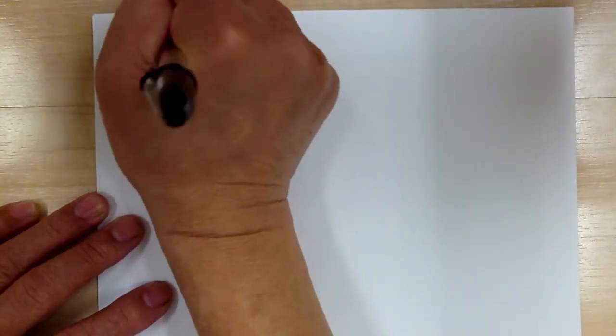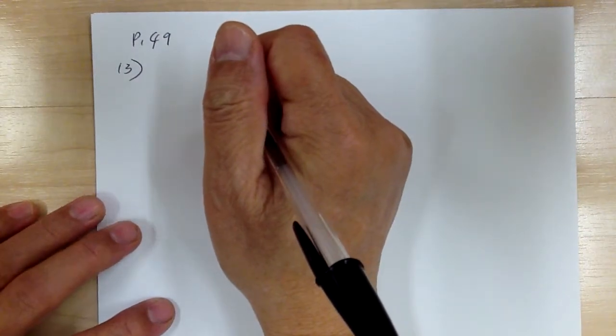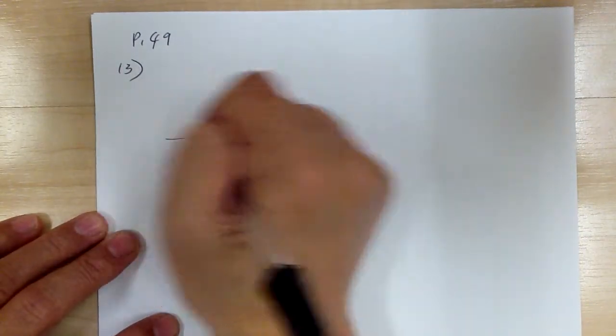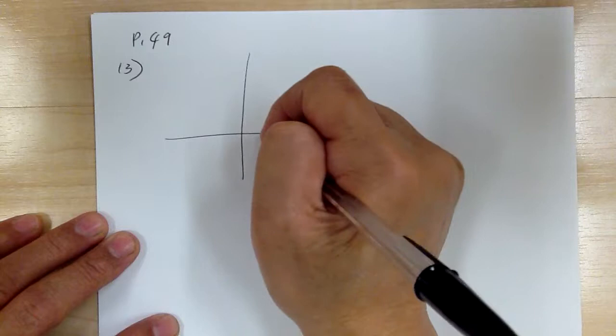Okay, let's go to 13. So you can get all the information. So you have a point at 4, 0.